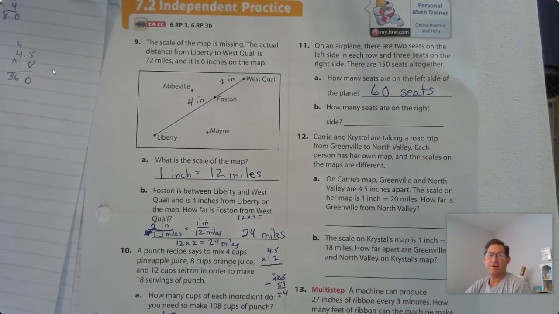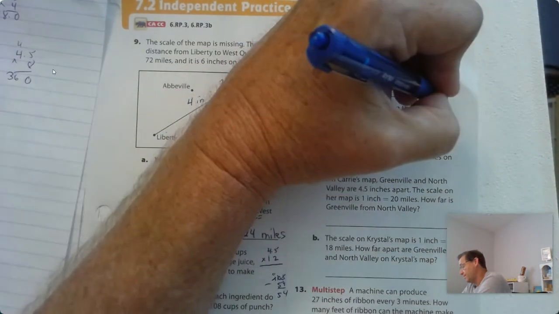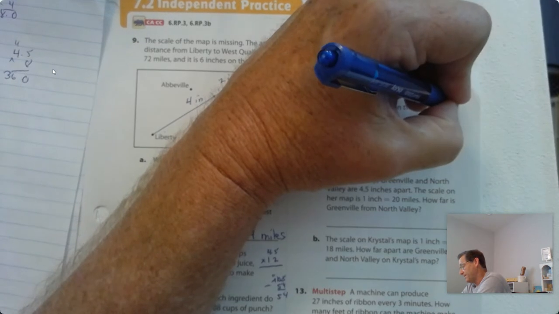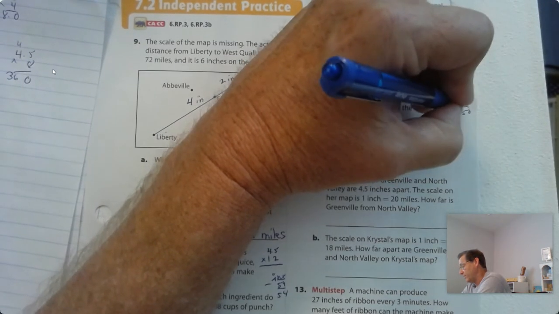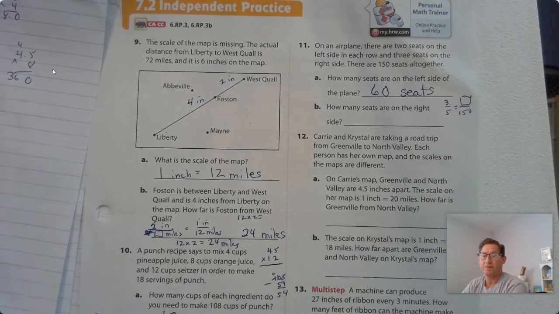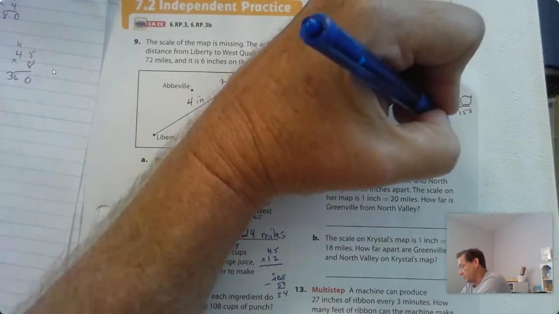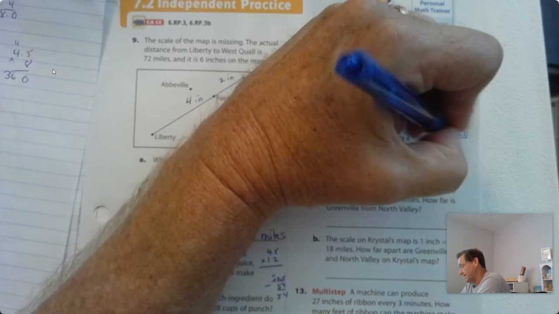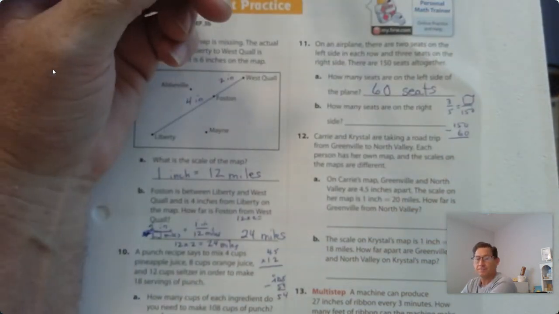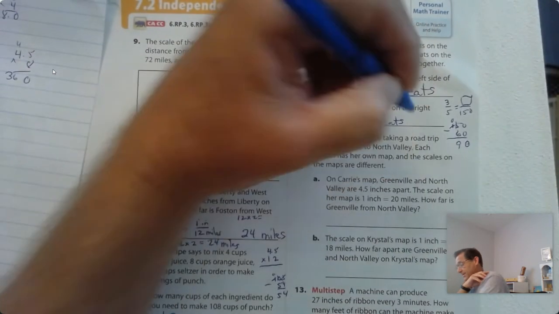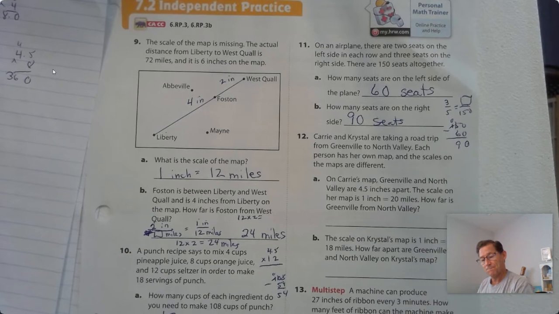So how many seats are on the right side? Well, we could do 3 to 5 equals something over 150. Or we could just go 150 minus 60, because if there's 60 seats on the left-hand side, the rest have to be on the right-hand side. Okay, so I'm just going to subtract. So I get 90 seats. All right, 12A.